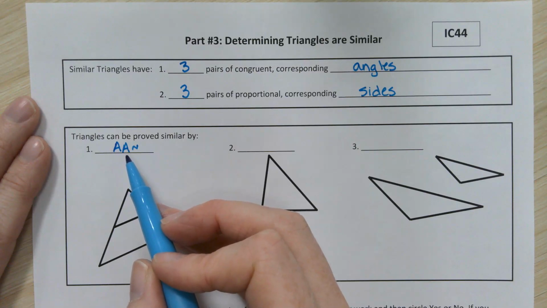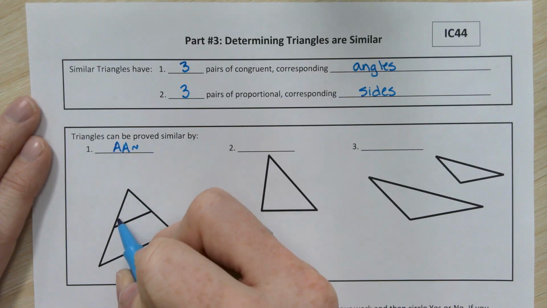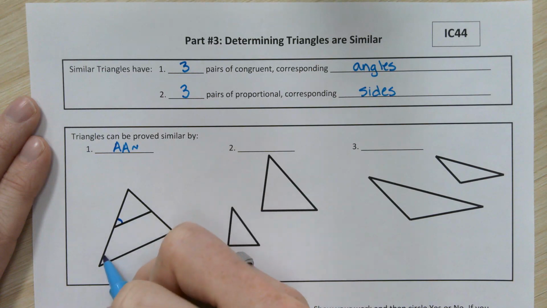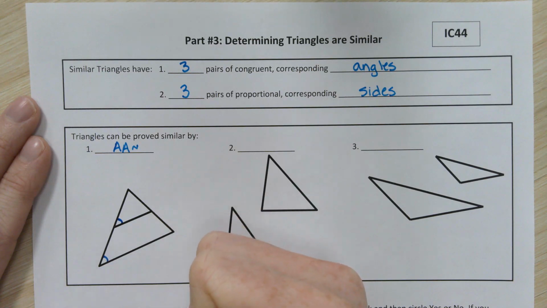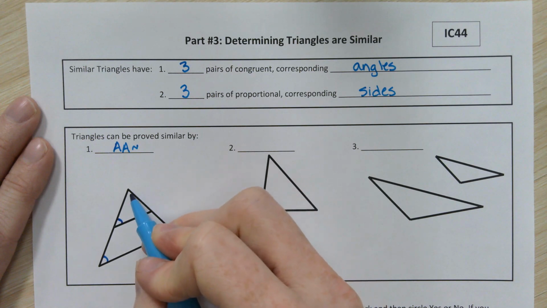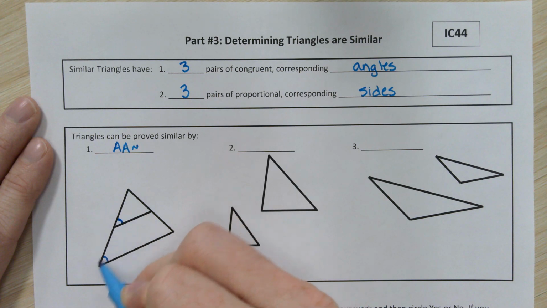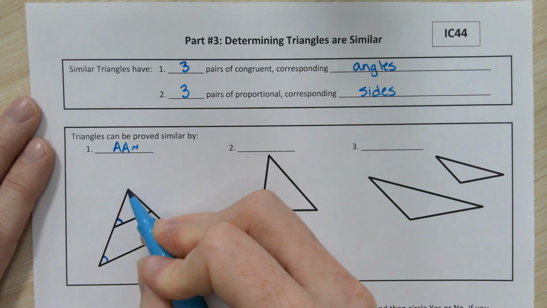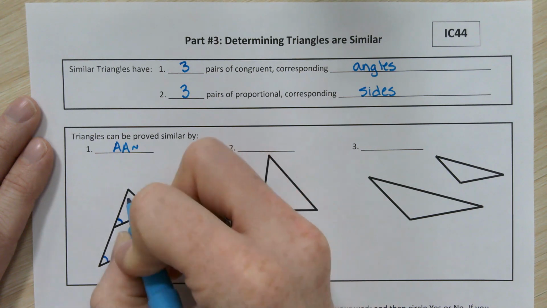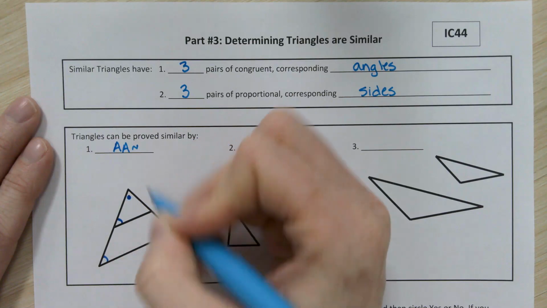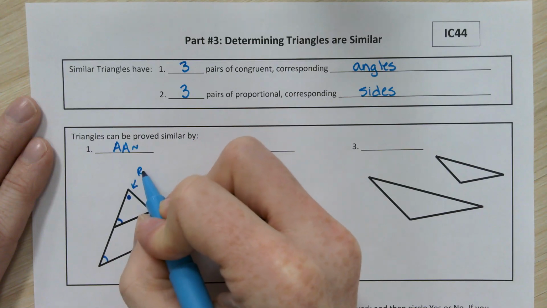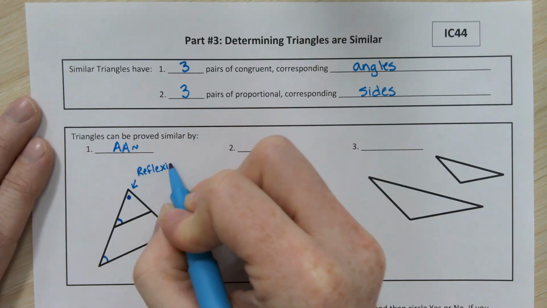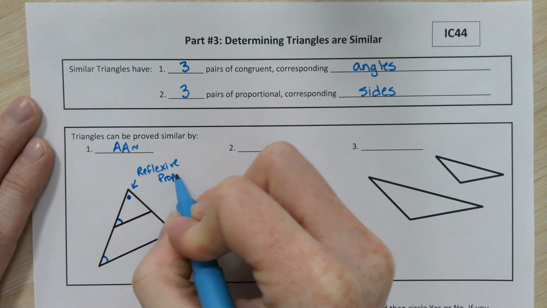The reason for that is if we know, for example, that this angle corresponds to this one pair of congruent corresponding angles, and then we notice that this top angle is used in both the small triangle and the big triangle. In other words, it's a shared angle. So we mark that it's congruent to itself. That's an old friend, the reflexive property, coming back to help us.